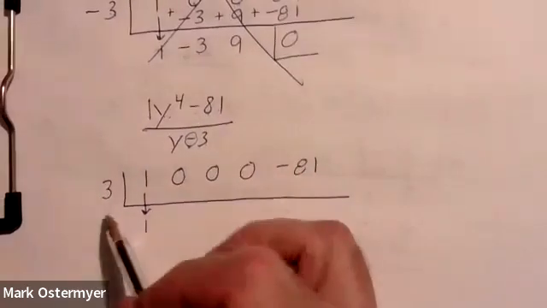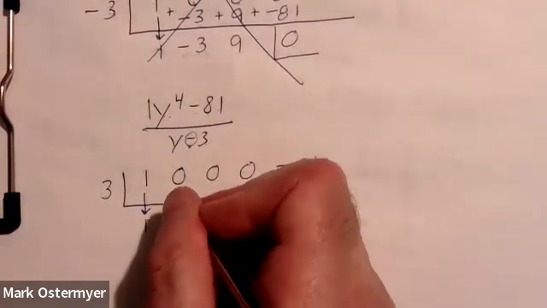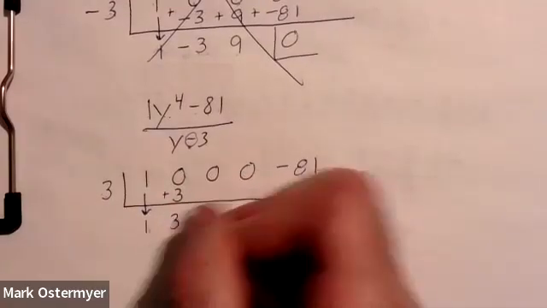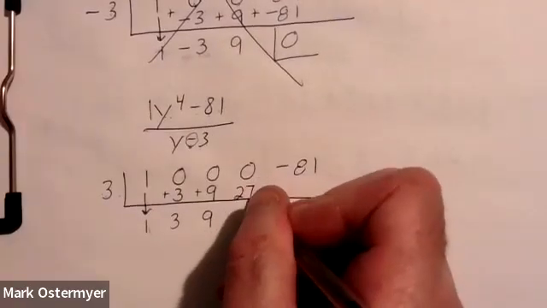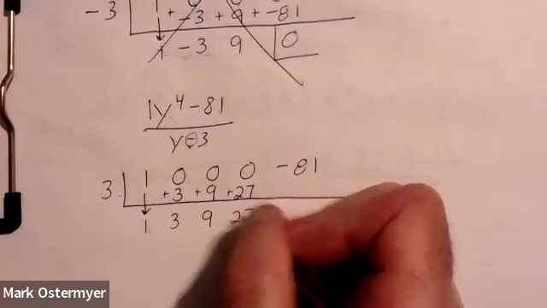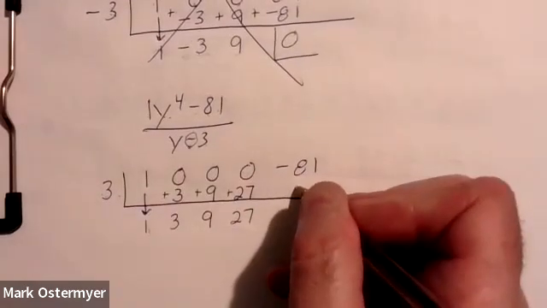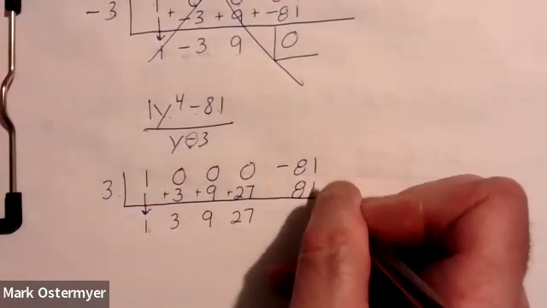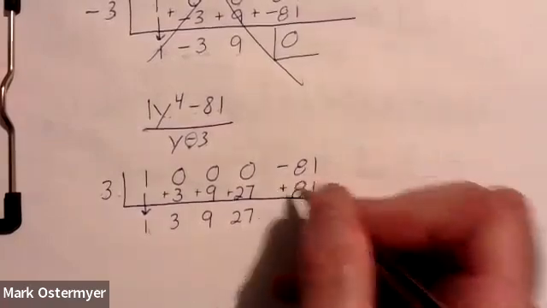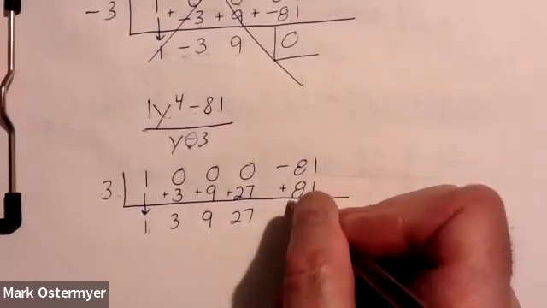All right, help me out here. What's 3 times 1? 3. 0 plus 3 is 3. 3 times 3. 9. Add 9. 3 times 9. 27. Add 27. 3 times 27. Positive what? 81. Do you agree? And when you add these together, what do you get? 0. 0 remainder.